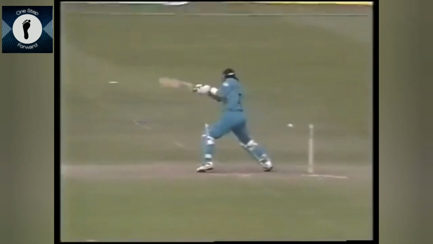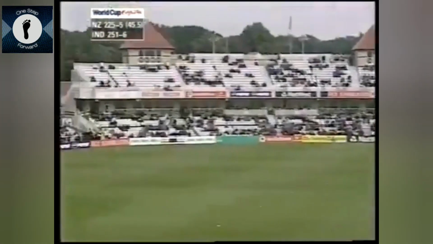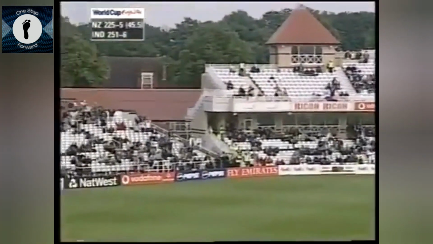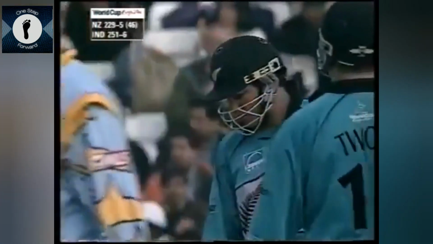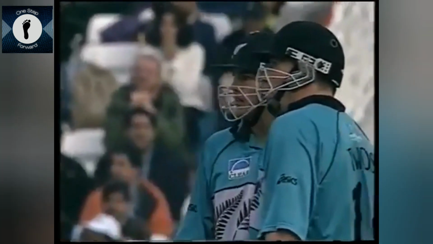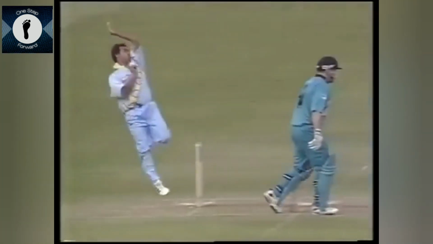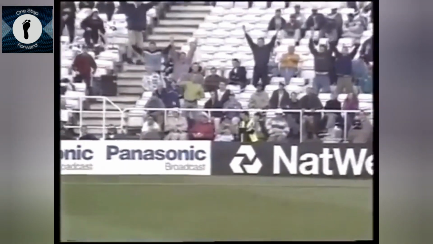This is a terrific shot from Adam Perore. In the air for 6, perhaps, just short of the boundary. And Perore is going to be the man for the moment. Wonderful over for New Zealand. They've slashed Robin Singh away for 2 boundaries. Robin Singh again just giving Adam Perore too much width. He's able to free his arms, scythe it over backward point.